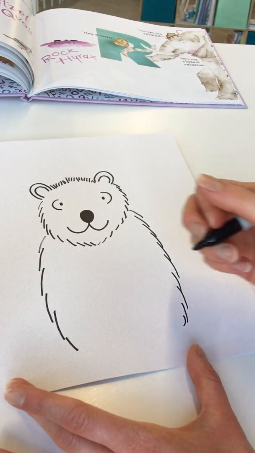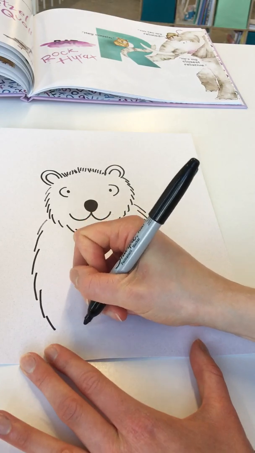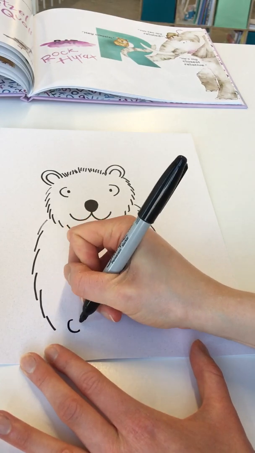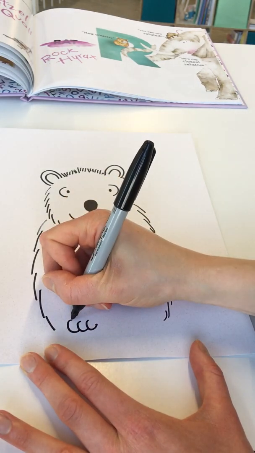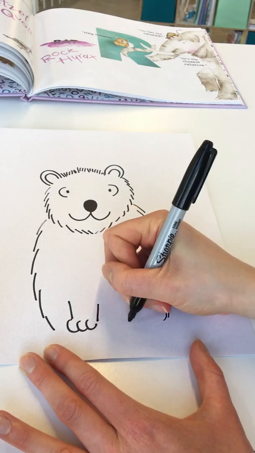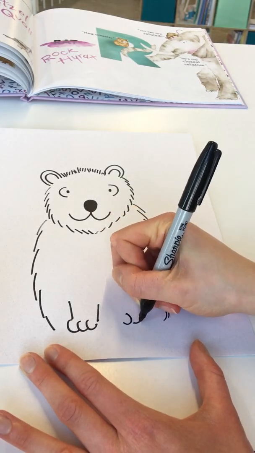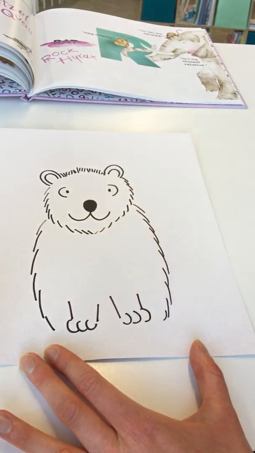We'll do his front feet first. They have rounded toes, so I'm going to do a series of 3 curves on the left-hand side here. There's 2, 3, and then we'll do 2 parallel lines coming up from there for his little stubby legs. Same thing on this second side here. We'll just make them go in the opposite direction. And then we'll do my 2 lines coming up.